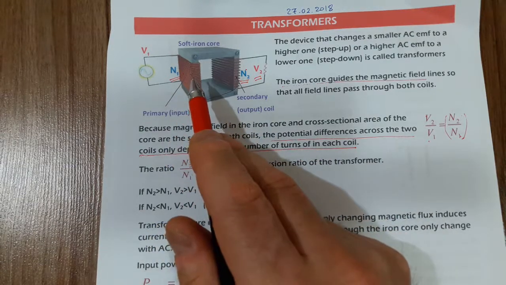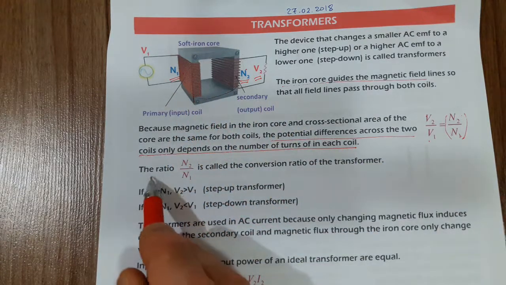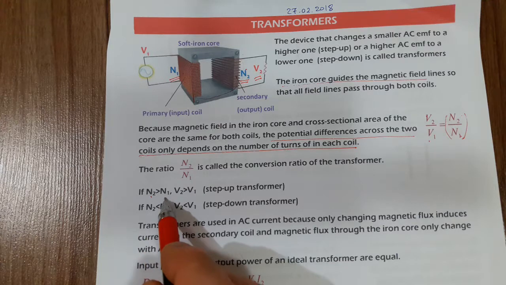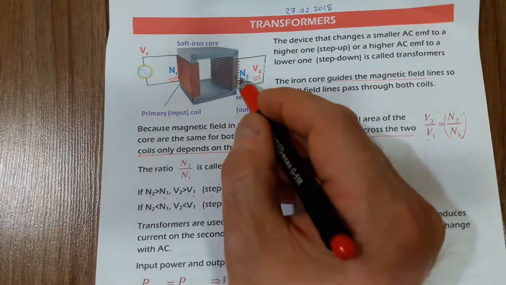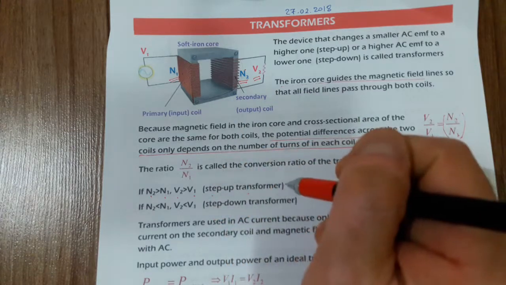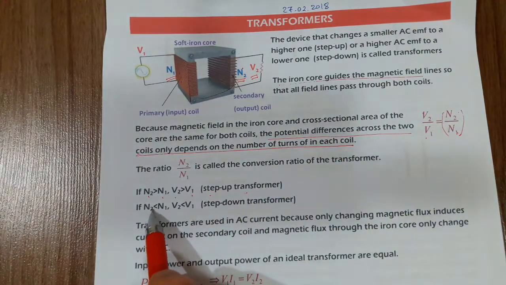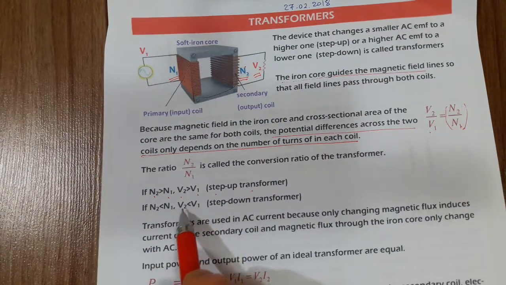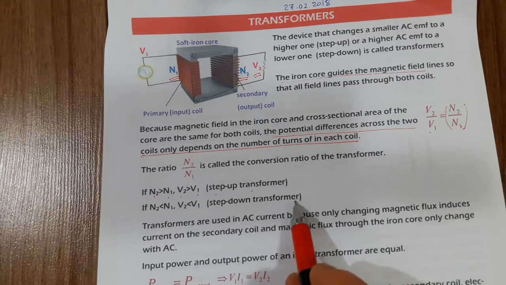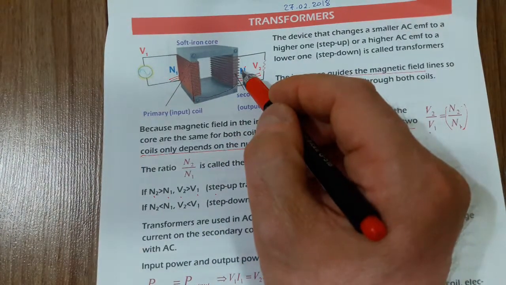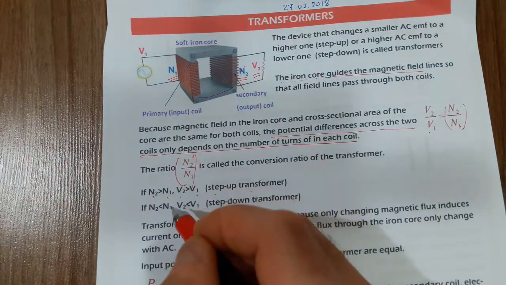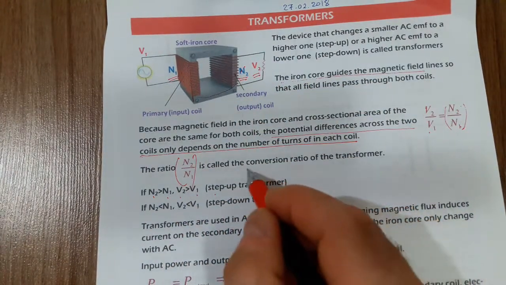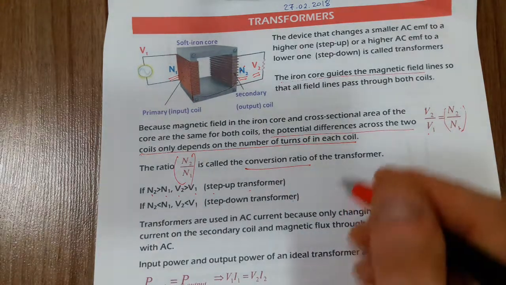So as you see, according to the number of turns, you can step up, increase the potential difference, or decrease the potential difference. If N2 is greater than N1, V2 is greater than V1, so it's a step-up transformer. So the secondary potential difference is greater than the primary potential difference. If N2 is smaller than N1, in this case V2 is smaller than V1, it's a step-down transformer, because the potential difference in the secondary is smaller than the potential difference in the primary.